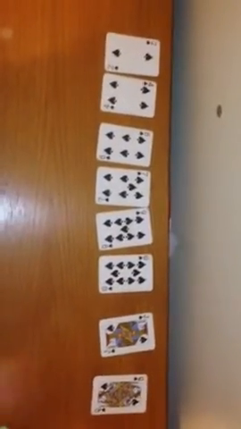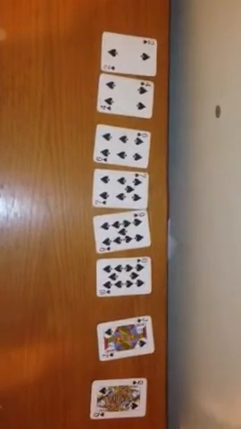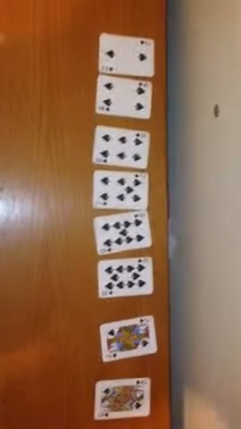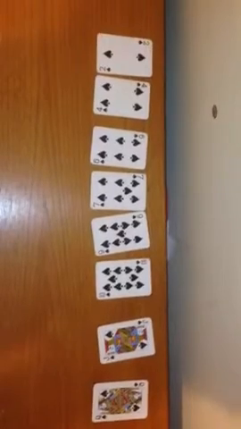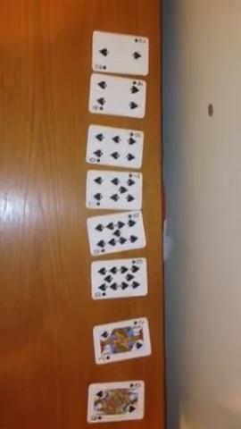So this is basically merge sort, and trust me and the computer scientists, this is way faster than insertion, bubble, and selection, and it's pretty simple to do.